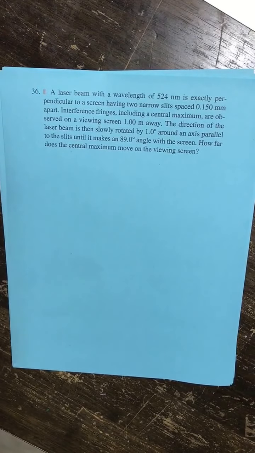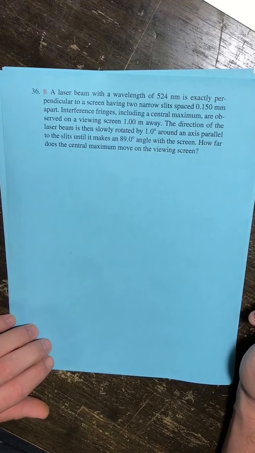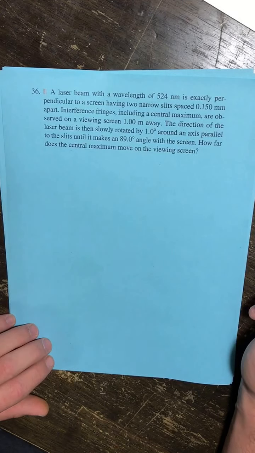Alright guys, problem number 36. A laser beam with a wavelength of 524 nanometers is exactly perpendicular to a screen having two narrow slits spaced 0.150 millimeters apart. The interference fringes, including a central maximum, are observed on a viewing screen 1 meter away. The direction of the laser beam is then slowly rotated by 1 degree about an axis parallel to the slits until it makes an 89-degree angle with the screen. How far does the central maximum move from the viewing screen?